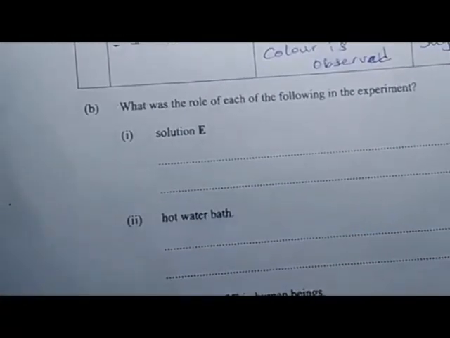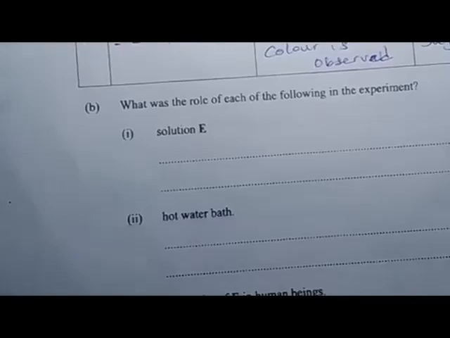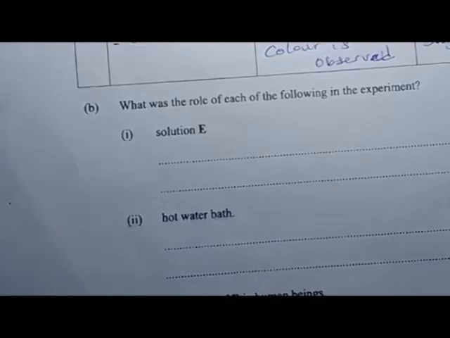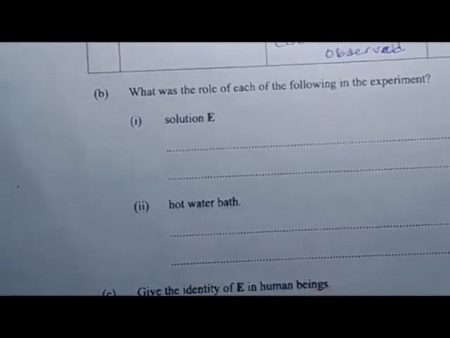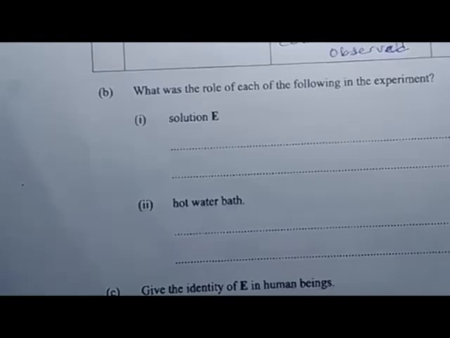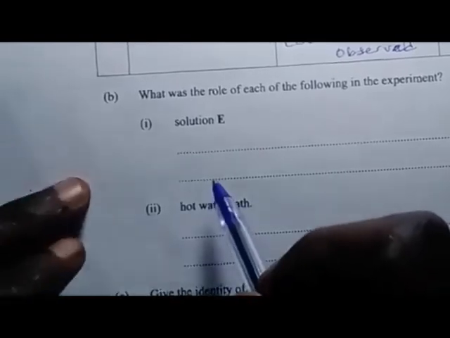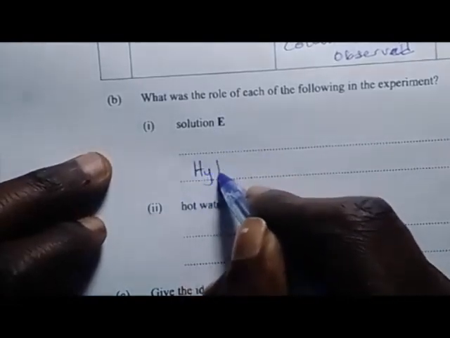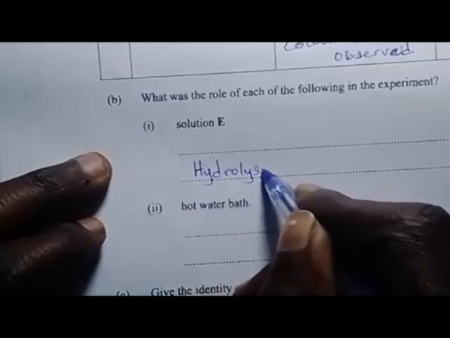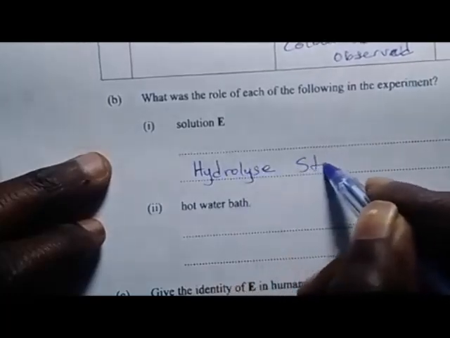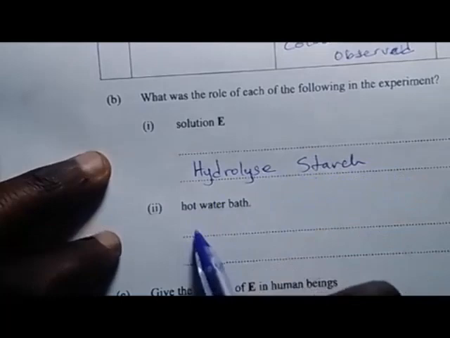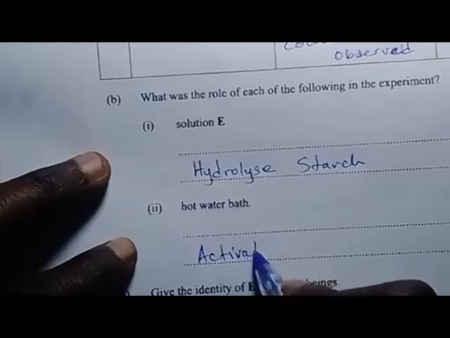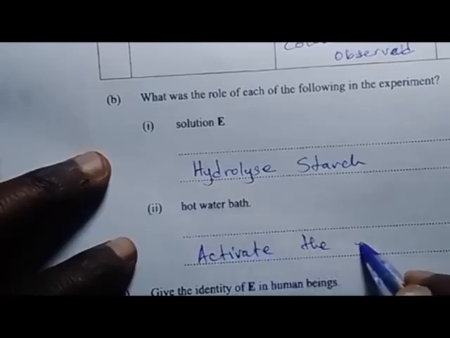In B, you are told what is the role of each of the following in the experiment. The role of solution E was to hydrolyze starch, and the role of the hot water bath was to activate the enzymes.